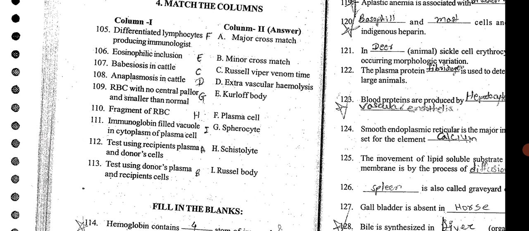An immunoglobulin-filled vacuole in the cytoplasm of a plasma cell: a plasma cell having a vacuole, and this vacuole having immunoglobulin, will be called a Russell body. Russell body is not an anomaly of red blood cells. Remember that mostly anomalies are of the red blood cells, and very few are like the Russell body, which is an anomaly of the plasma cell. And the eosinophilic inclusion, as it is linked to the white blood cell, is called the Curl body.